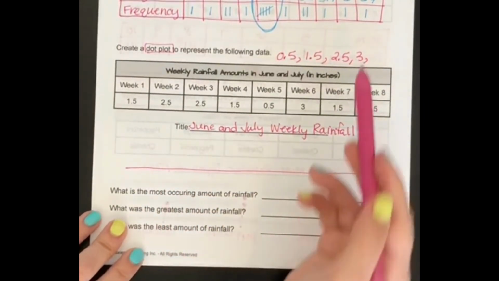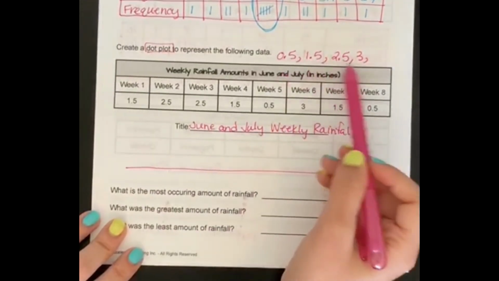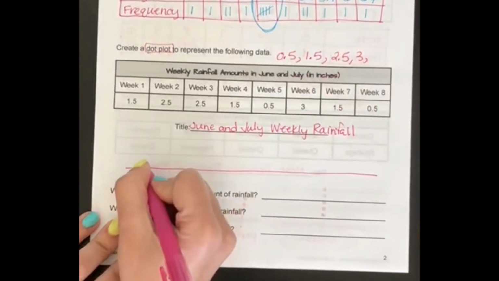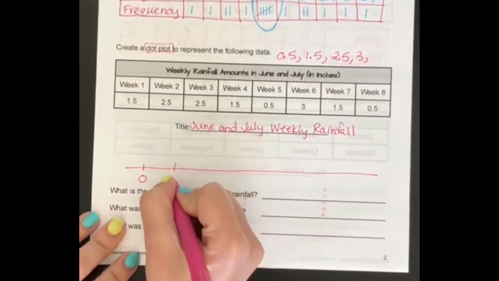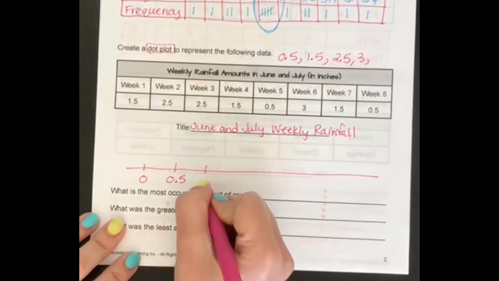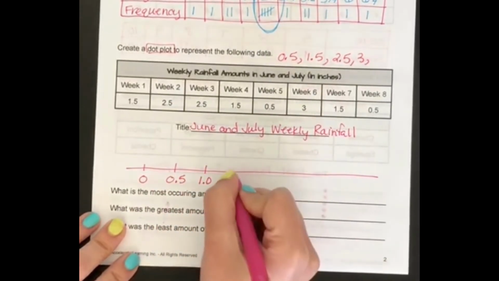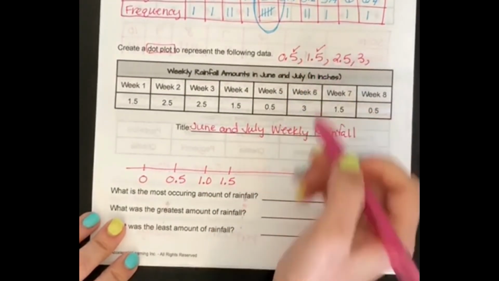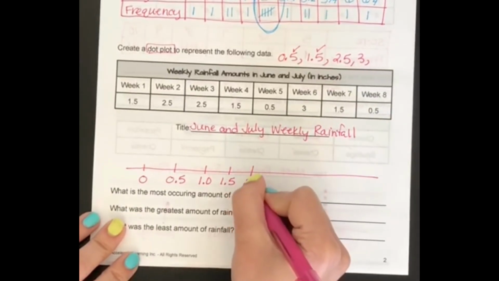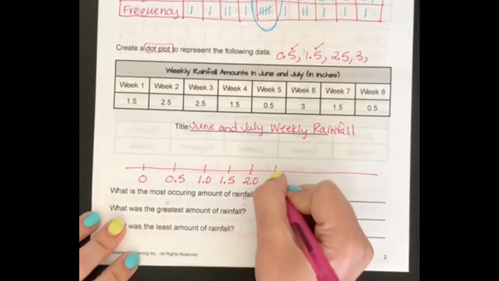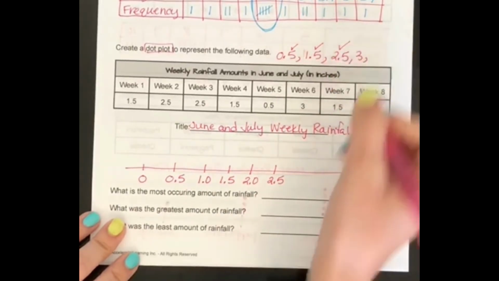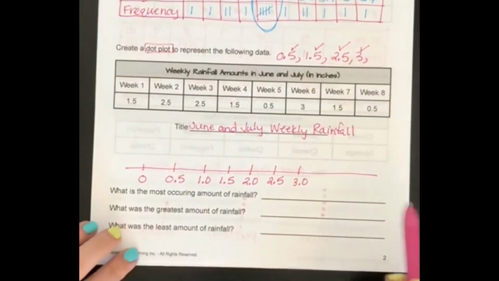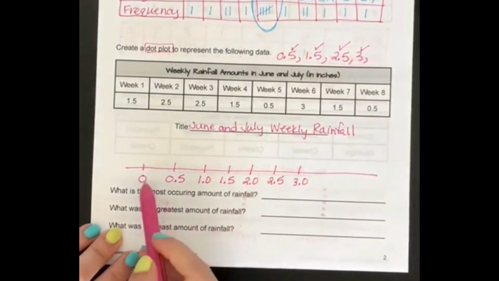And that's the largest. Okay, when we do our dot plot, we don't want to only list these numbers. We want to list the numbers that are skipped in between here as well. So I'm actually going to start at 0. Then I had 5/10. Next would be 1 whole. Then 1 5/10. So I've used 5/10 and 1 5/10 for my list here. Next would come 2, which I didn't have any, but that's okay. Next, 2 5/10, which came from my list. 3 would be next, which is on my list. And we can stop there because there was nothing greater than that. So from 0 to 3.